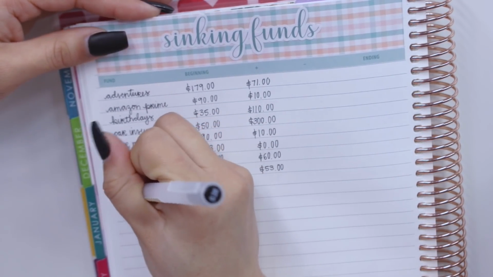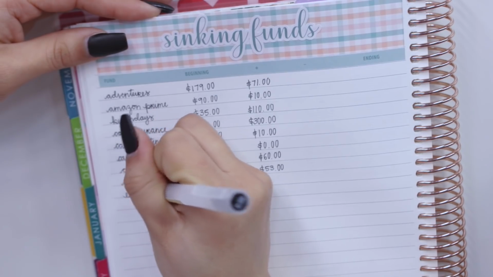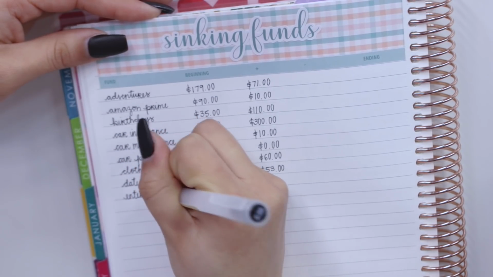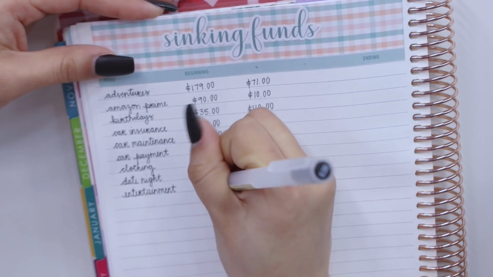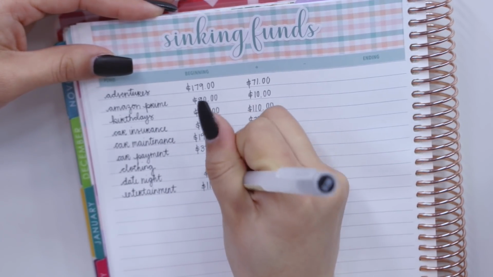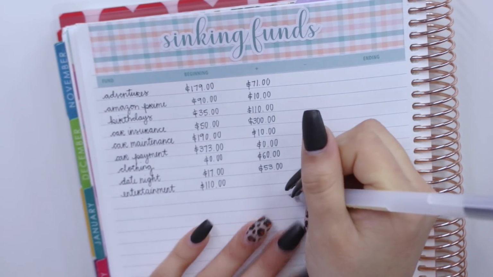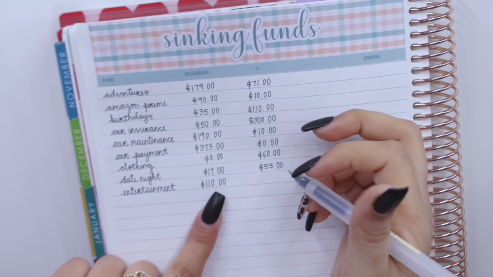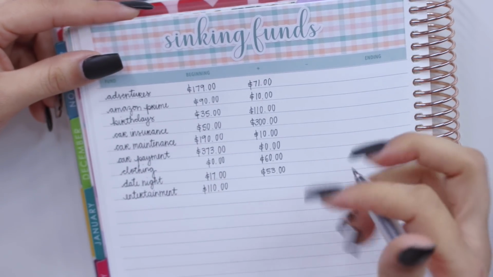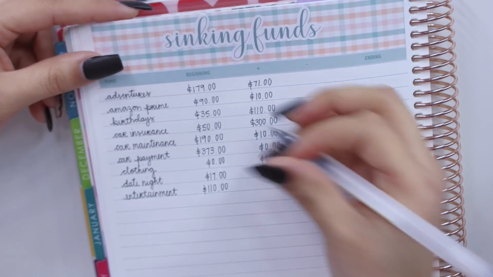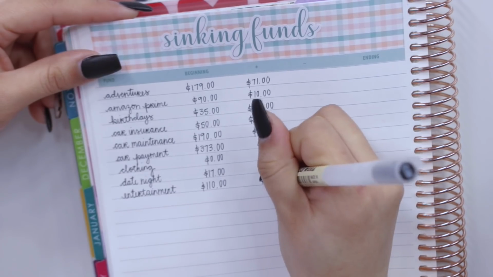Next, I have my entertainment fund. And for this, I am beginning with $110, which I think is such a good amount to have, but I've just completely forgotten that I have that there. So maybe I should go watch a movie or something and pay for that. But I'm adding $40 into this.